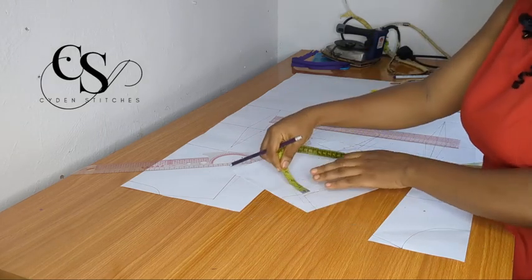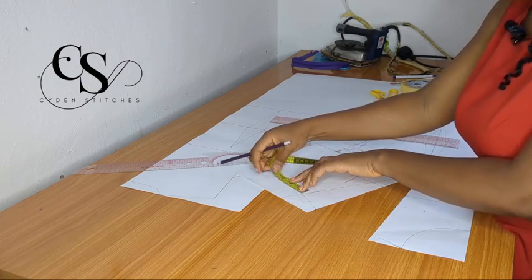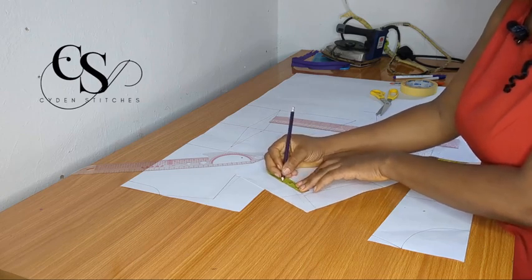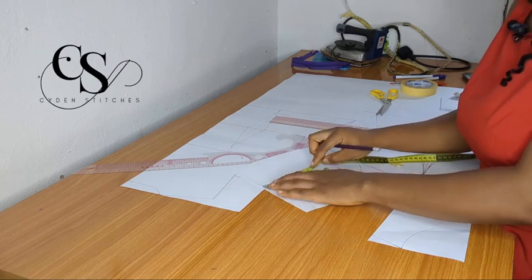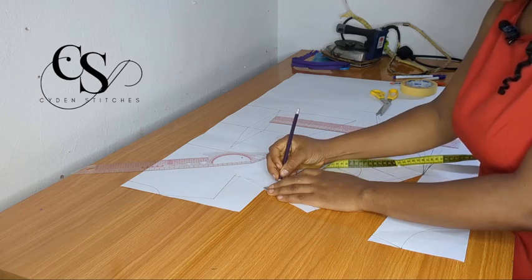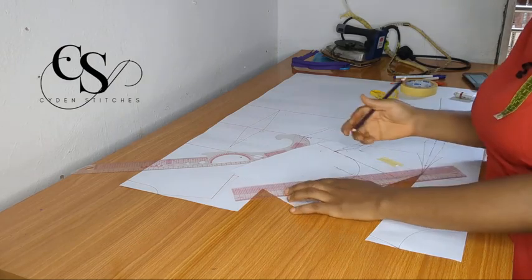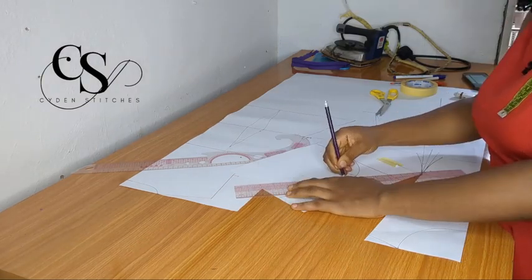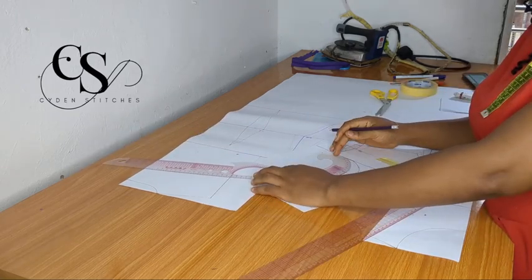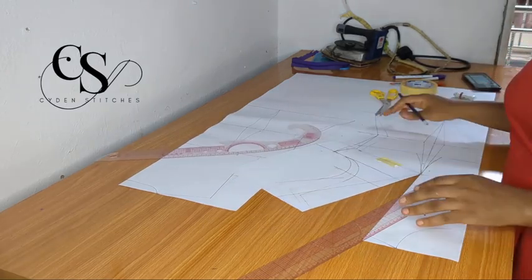From this point, I'll measure the 2.375 here. Take my shoulder slope, make sure that it is on my shoulder slope. Connect this point to this. Then I can now go ahead and redraw the angle like this. So this is how you do it.